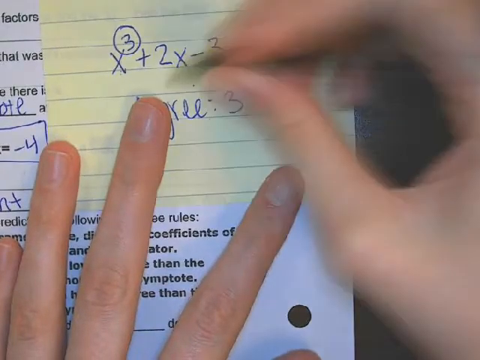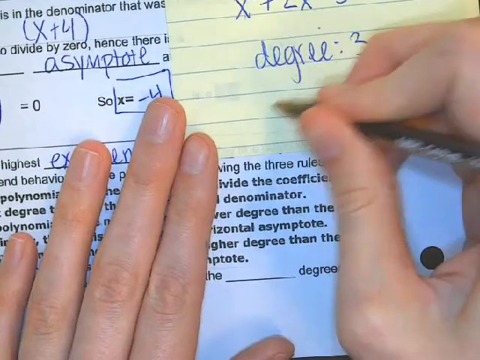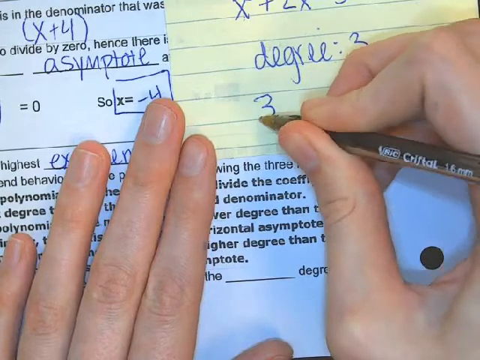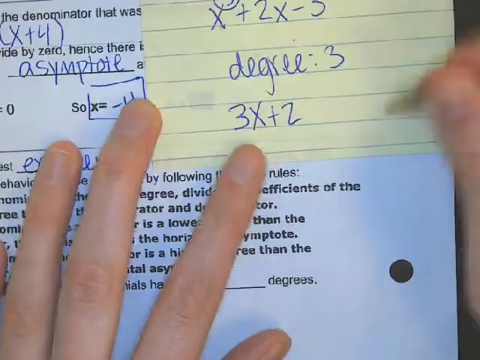Okay, well, what if we didn't have a variable? So for instance, what if I just gave you the polynomial 3x plus 2, or I gave you just 3?